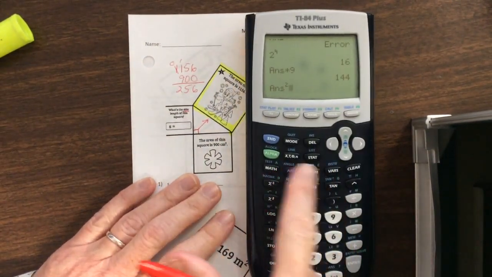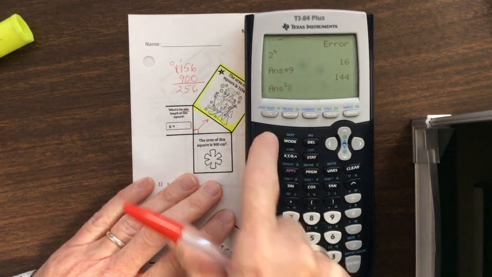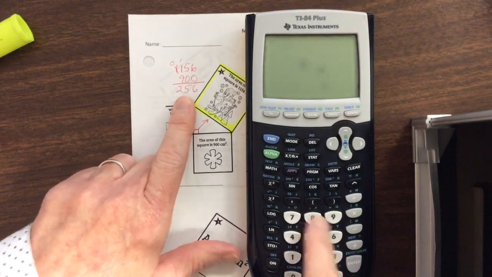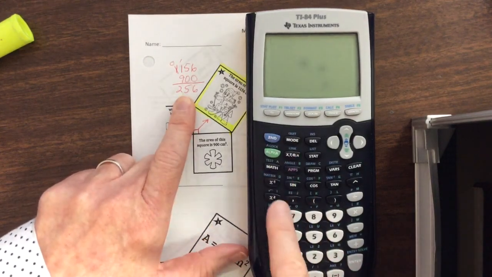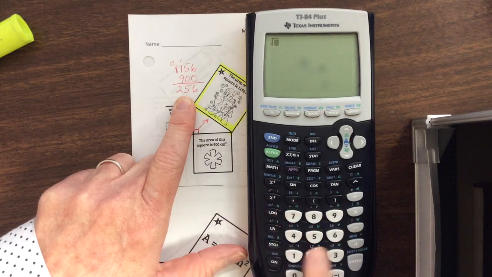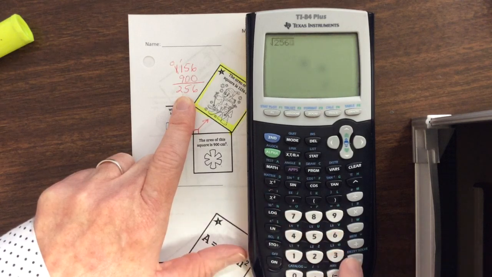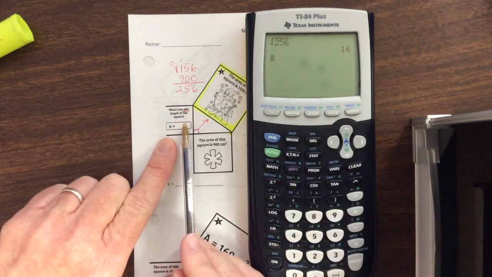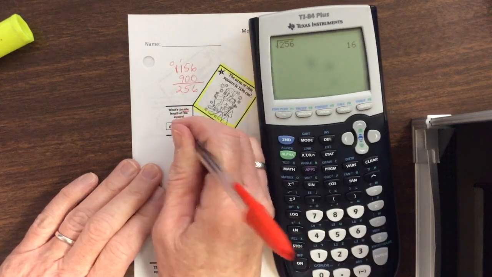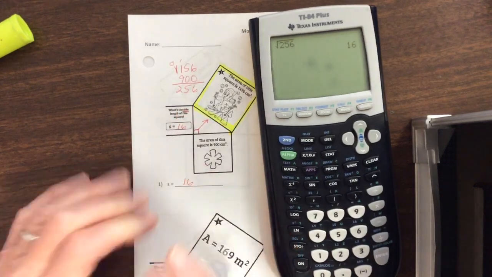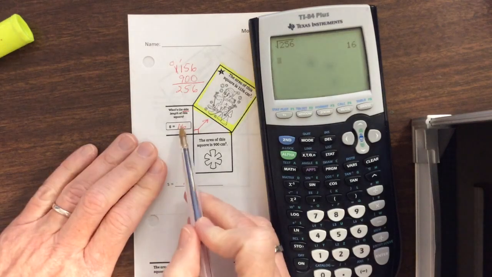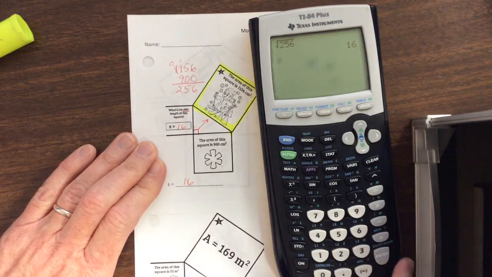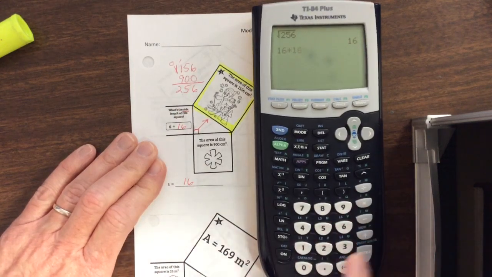So we're going to use our square root button. We're going to hit second, square root, and we're going to put in 256. Then we're going to hit enter. And we can see that the side of this square is 16. So your answer is 16. We know it's 16 because 16 times 16 will give us the area of 256.